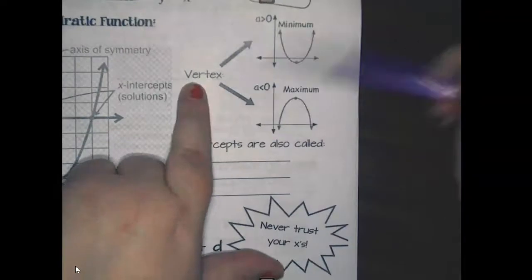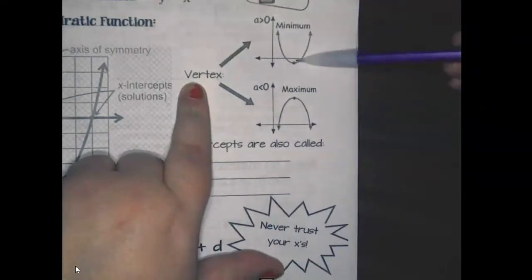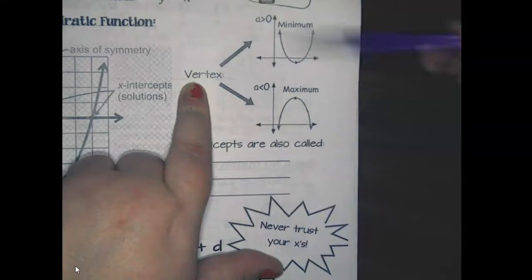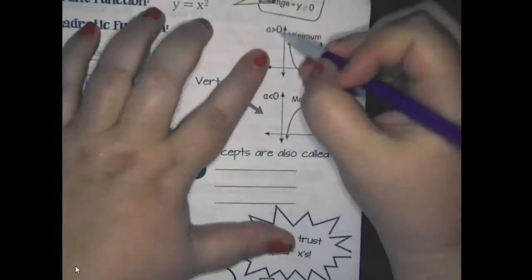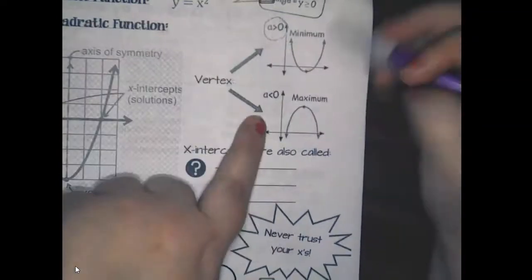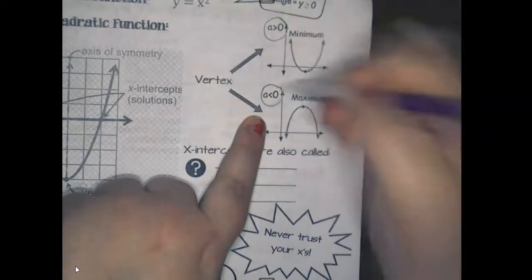We have vertex. It'll be a minimum if it's at the bottom and opening up. This is when my A is going to be greater than 0. And it'll be maximum when my A is less than 0.